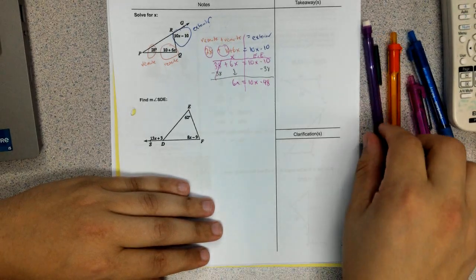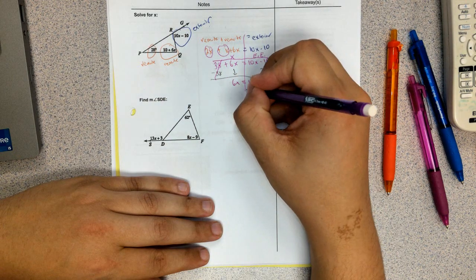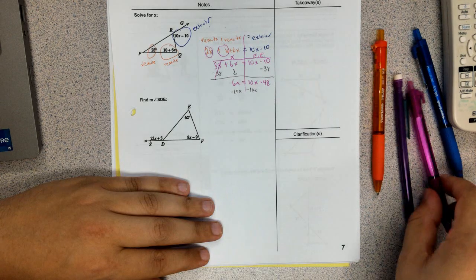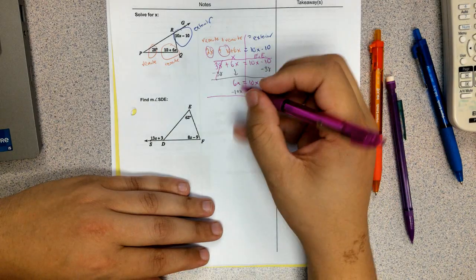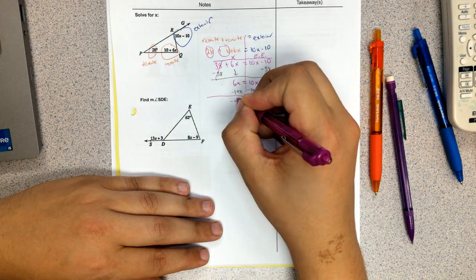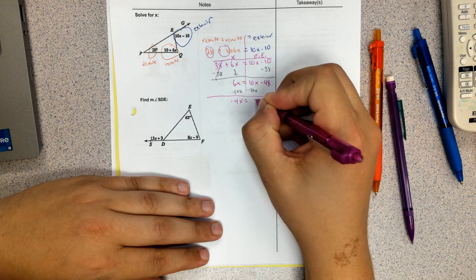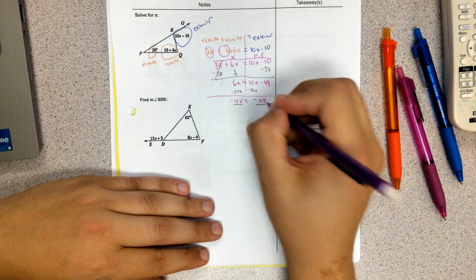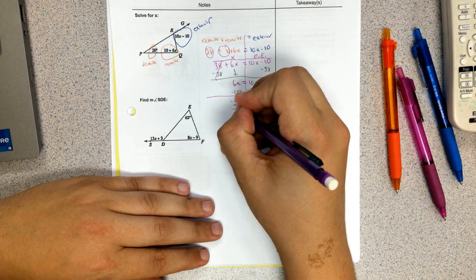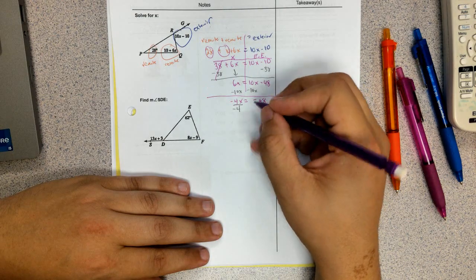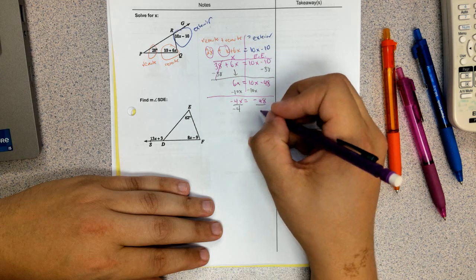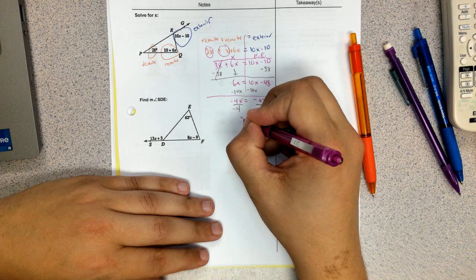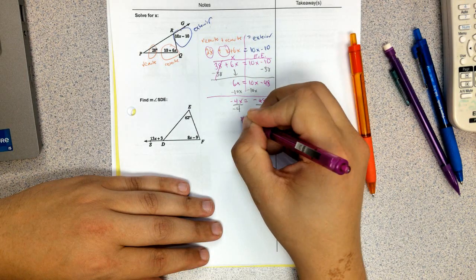Okay. I now see that I have a 10x on the everything else side, so I need to move that by subtracting 10x from both sides. I'm left with negative 4x is equal to negative 48. Now I can see that nothing else needs to move, so I divide by the coefficient in front of x, or multiply by the coefficient in front of x, depending. In this case, it's divide. So I'm left with x is equal to a positive 12.